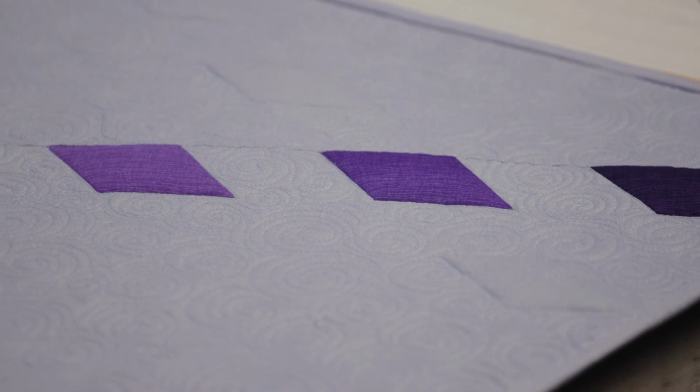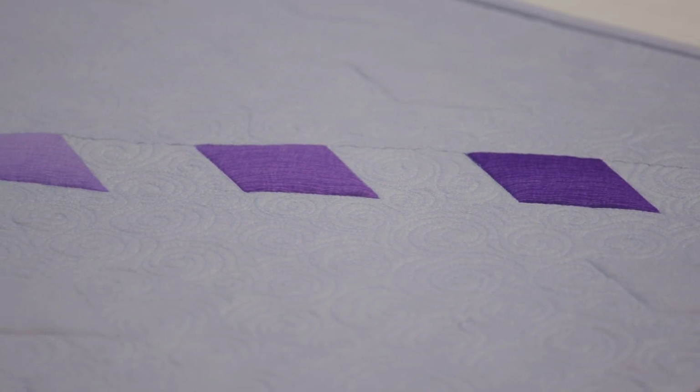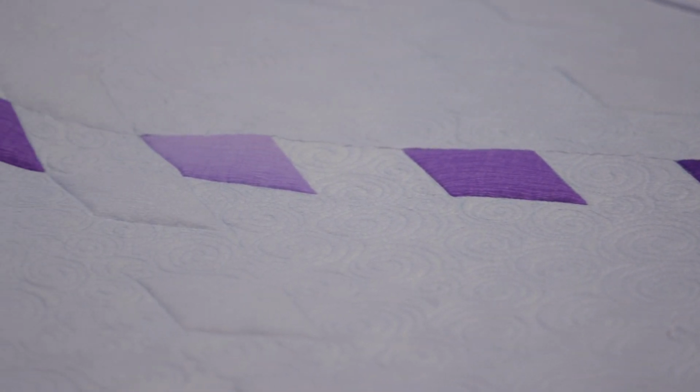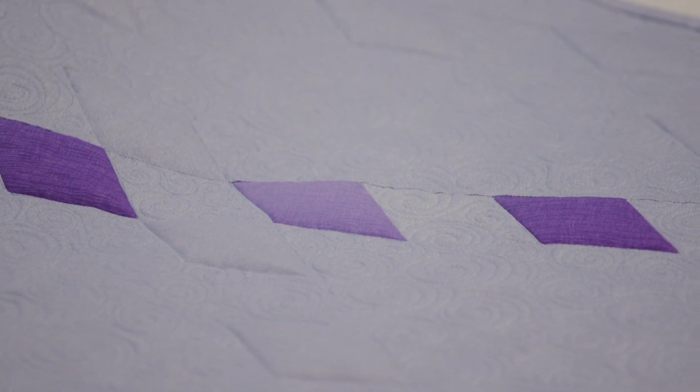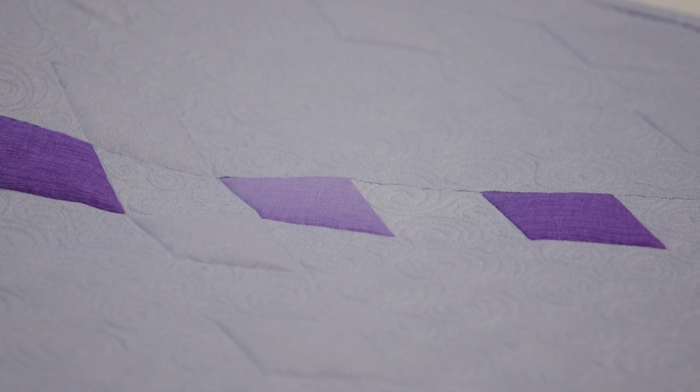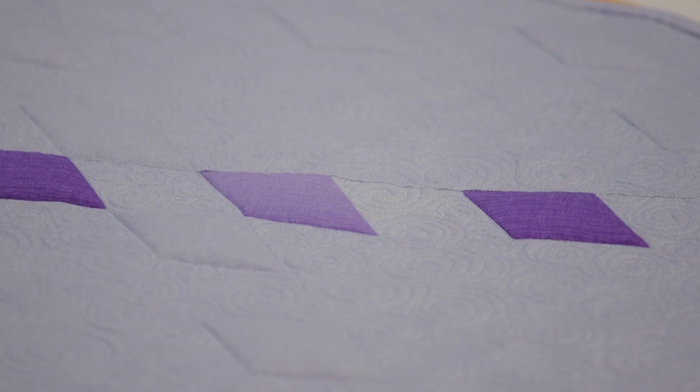So if you'd like, we can jump into Designer. I can show everyone how I digitize that. Maybe just jumping back as we talk about the quilts. Please do, show us how you did that.